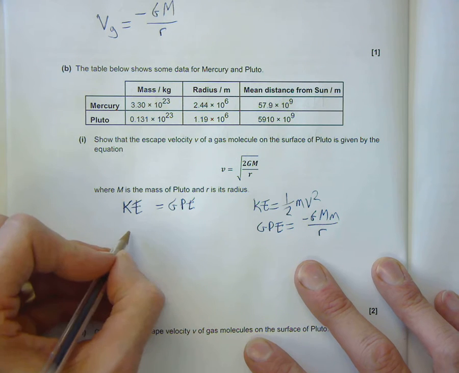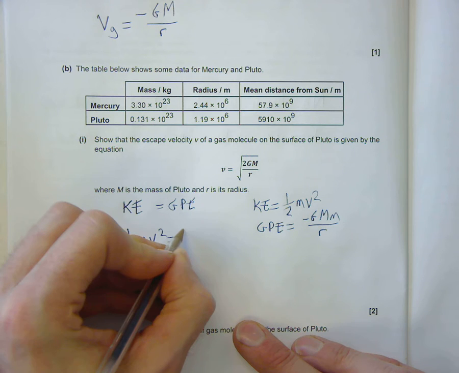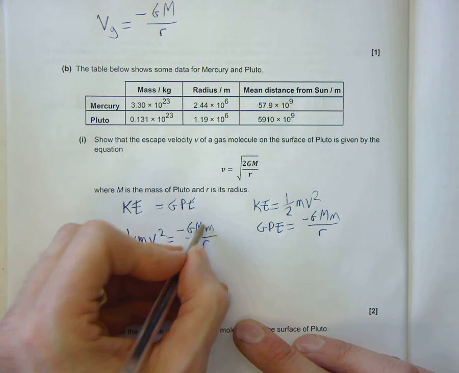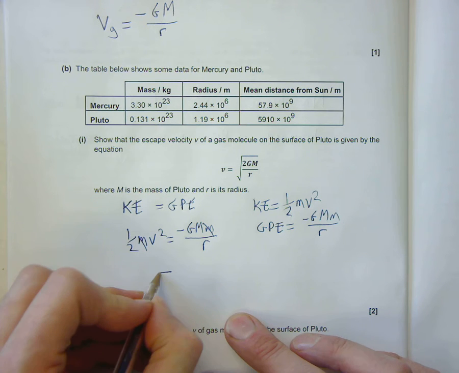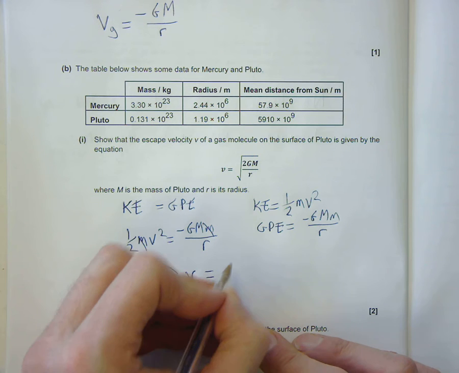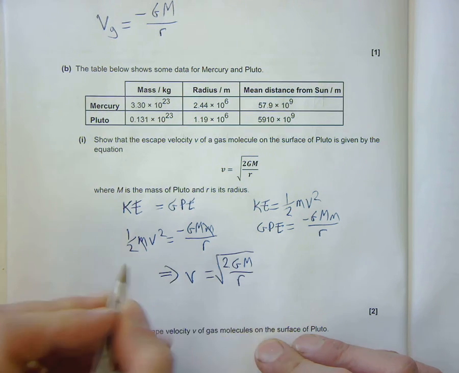So we equate these two. Half mv squared equals minus GMm over r. The m's cancel out, we rearrange, and we get v is 2GM over r, all rooted. Answer.